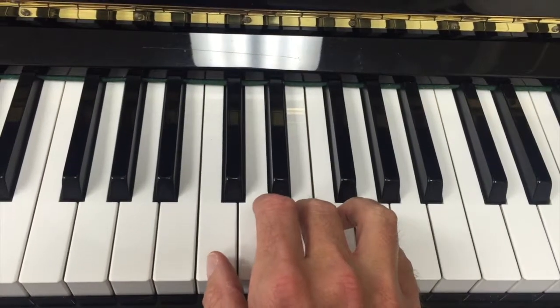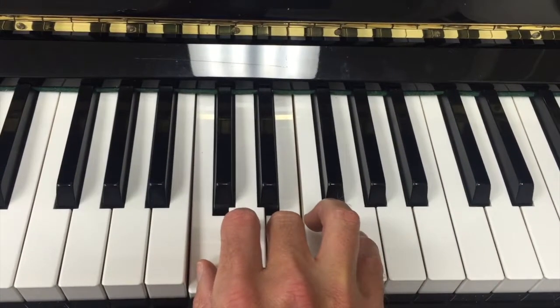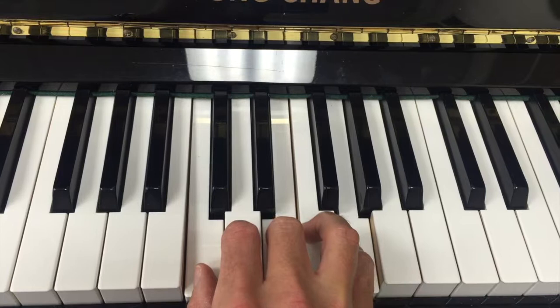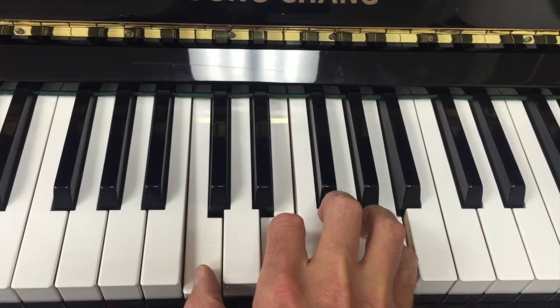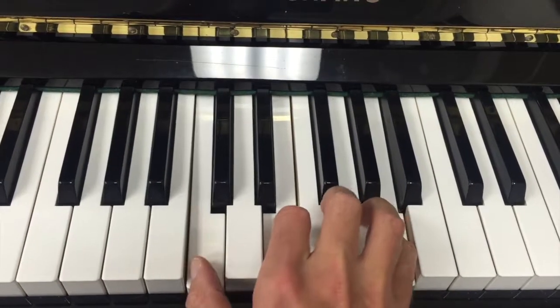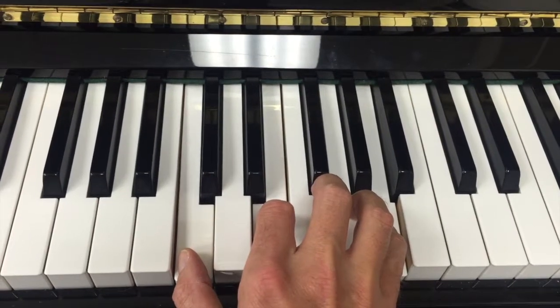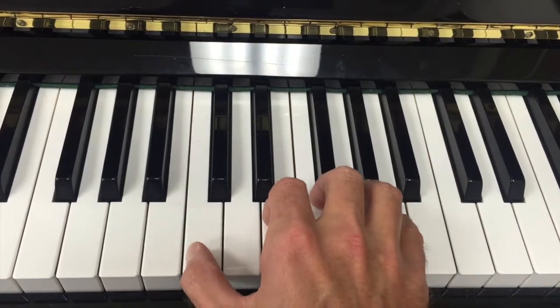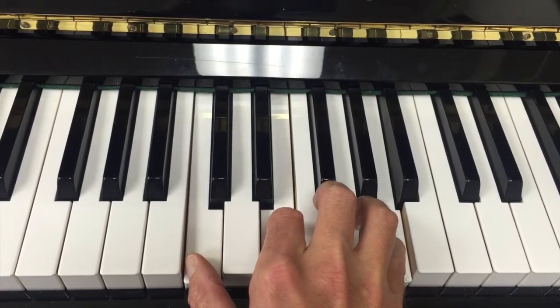So in this case, the note that needs to move is the G. Okay? And where is it going to go? It's going to go to the A. Because now we have a complete A minor chord. A, C, E. It's still an A minor chord, it's just in a different inversion with the C on the bottom. C here, E here, and A here.